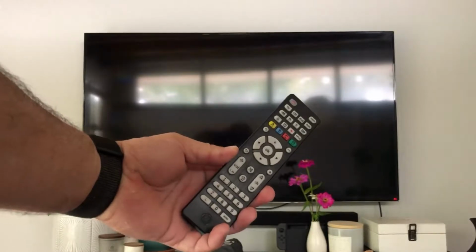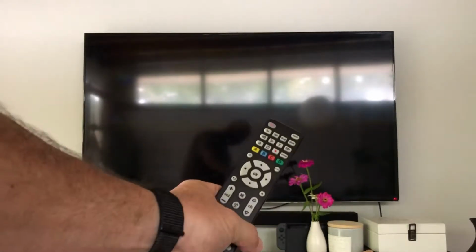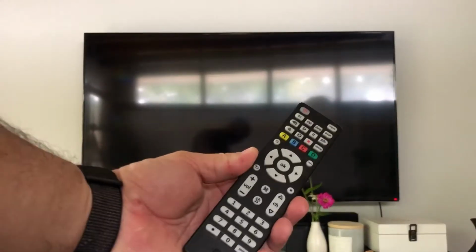All right, guys, so I have this LG Universal Remote right here. I believe the model's 34457. It's supposed to default control Samsung devices. So I have a Samsung TV and a Samsung soundbar. This has been factory reset.